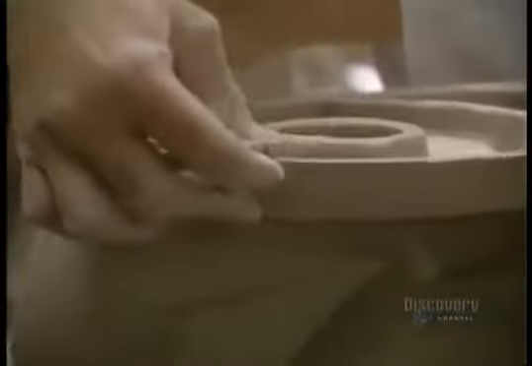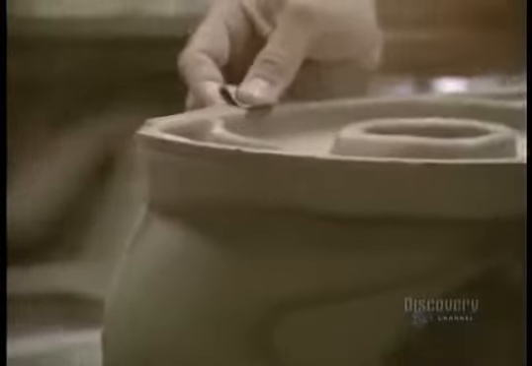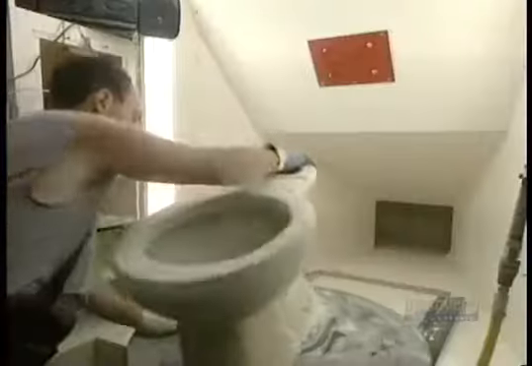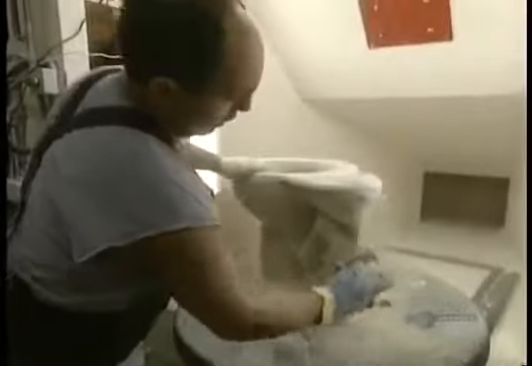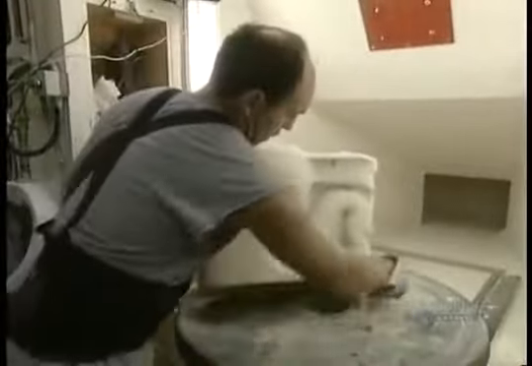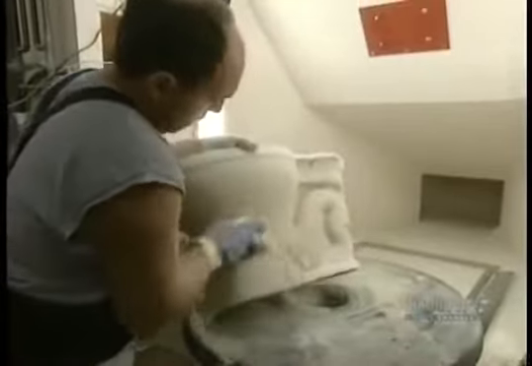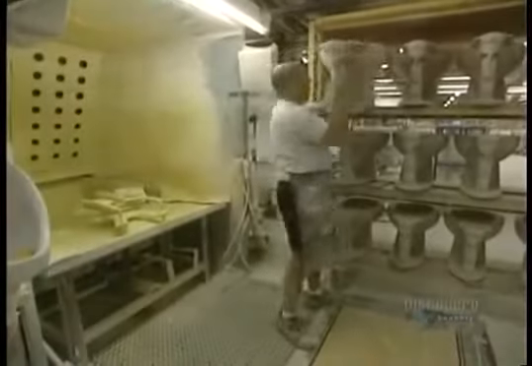Then in a warm air dryer for 12 hours. Finishing must be impeccable. They carefully sand the surface to make it perfectly smooth. A vacuum draws up the dust. Then with a jet of compressed air, dust and debris are blown away.